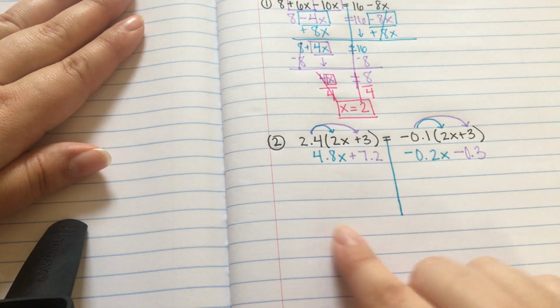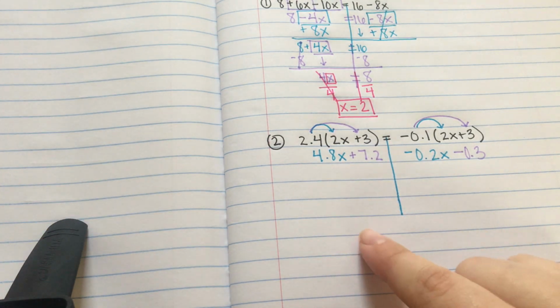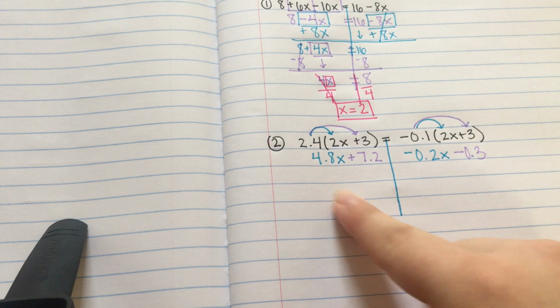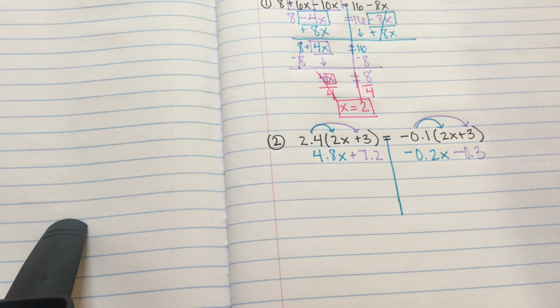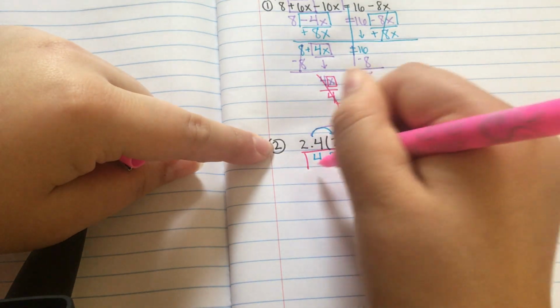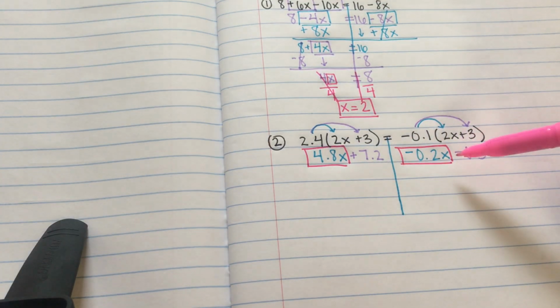So now this is where I want to pick on little brother. And this one should be really easy. Because if I look, I have a positive 4.8 and I have a negative 0.2. So I'm going to box both of them. And if I'm picking on little brother, I'm going to look at this negative 0.2 because it's obviously smaller.